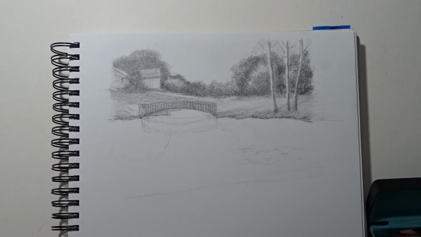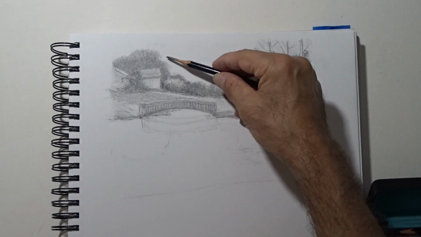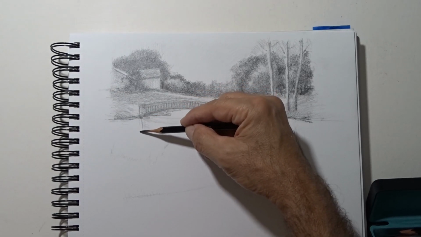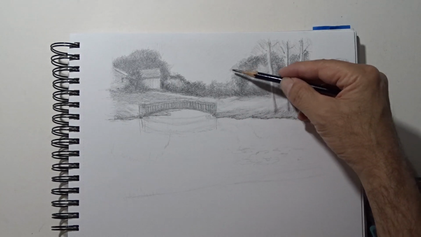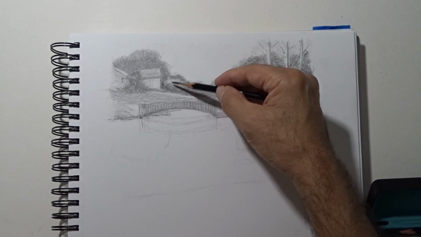I'm going to start first with a 2B pencil, and pretty much I'm just going to outline. You see the edge of this bridge kind of comes down like this. I'll put a line, just like markings, to remind myself where these marks are.